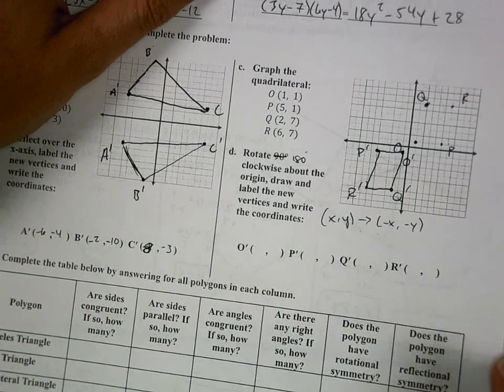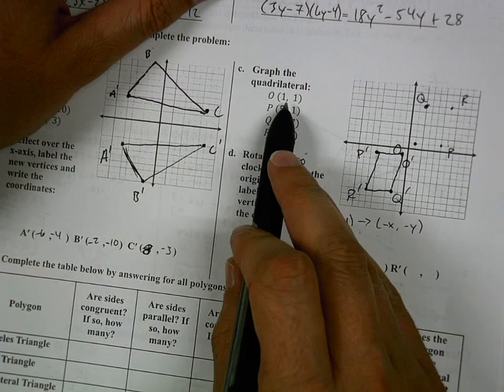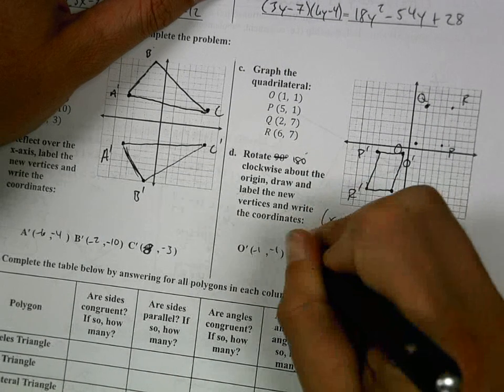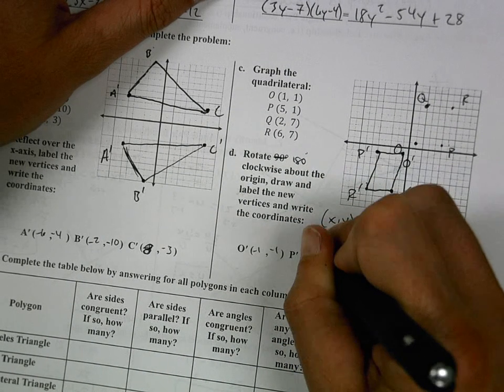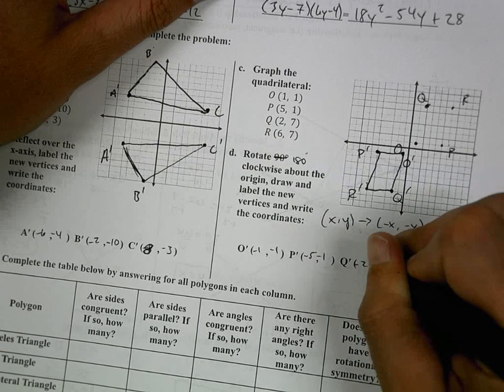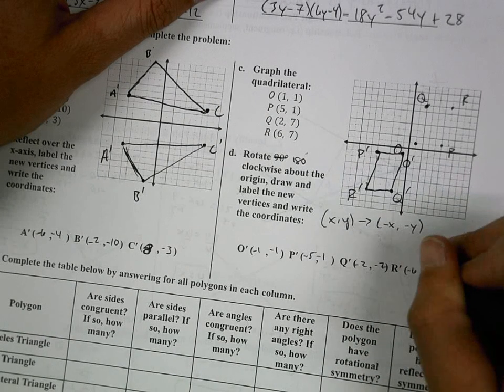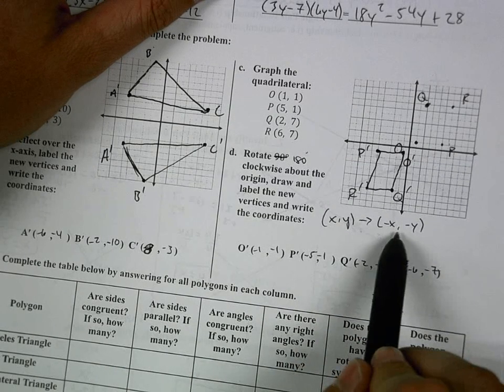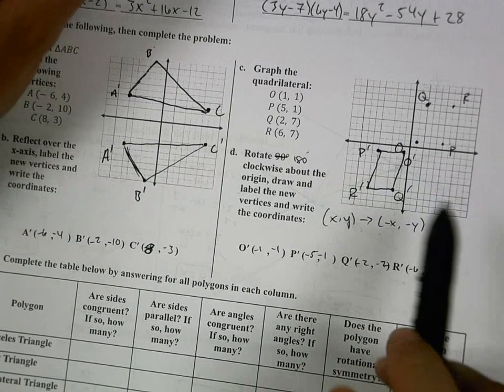If we follow the rule, it's just make everything negative or change the sign. So O prime is negative 1, negative 1. P prime is negative 5, negative 1. Q prime, negative 2, negative 7. And R prime is negative 6, negative 7. Okay, the rule says take x and y, keep them in the same spot, but change both their signs.